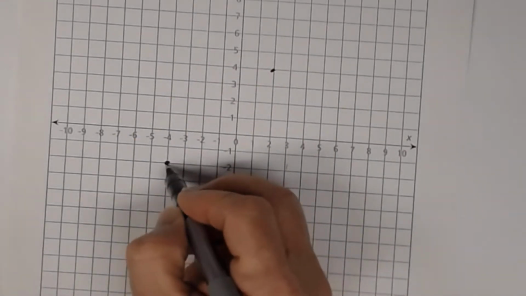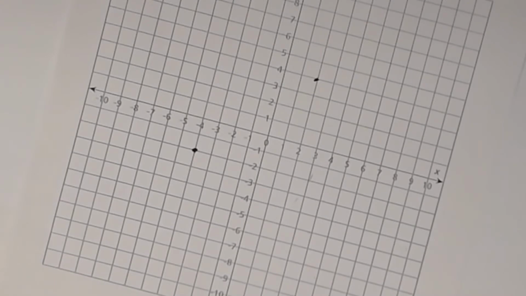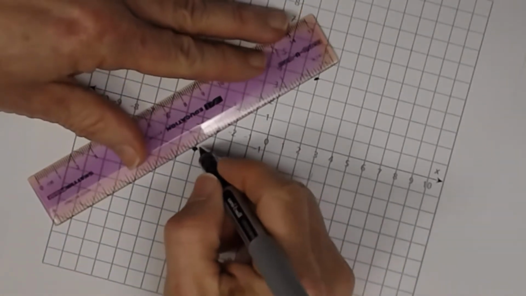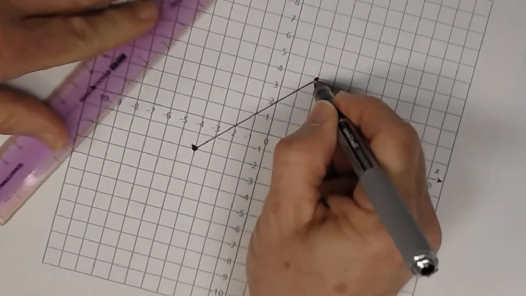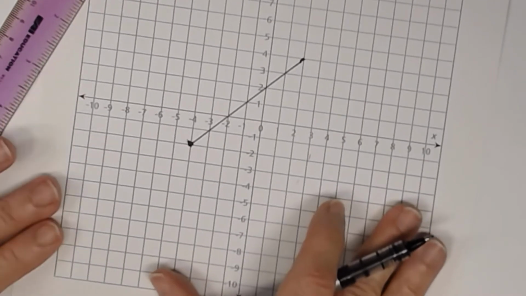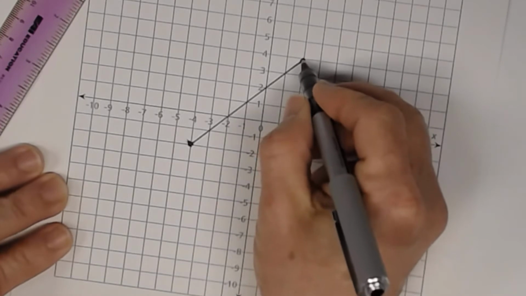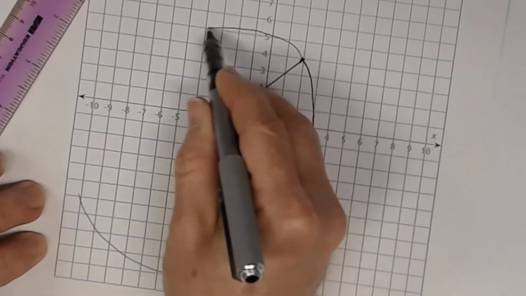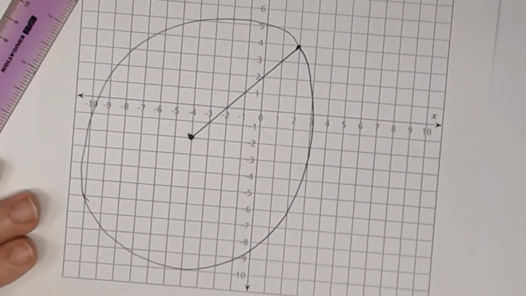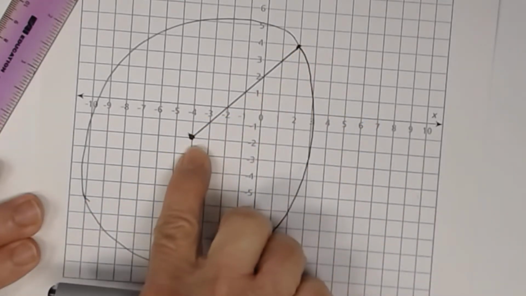But remember what this is. This is a center, right? So that means that the radius, if I can find the ruler, is this. Remember, the radius is the segment from the center to a point on the circle. So that's your radius this time, not the diameter, because this was your center. And so your circle, if I draw it as best I can, looks like this. There's your center right here, there's a point on the circle, and so that's your radius.